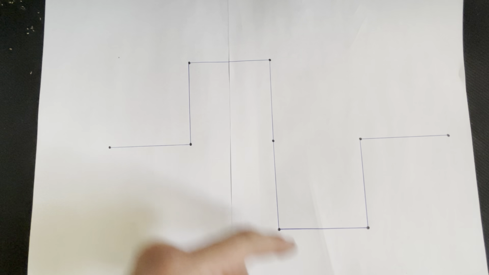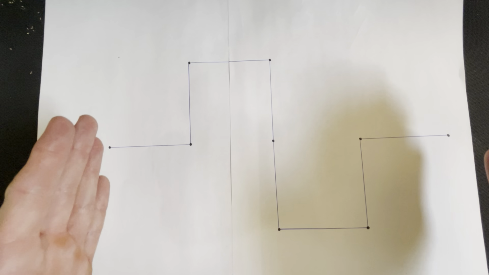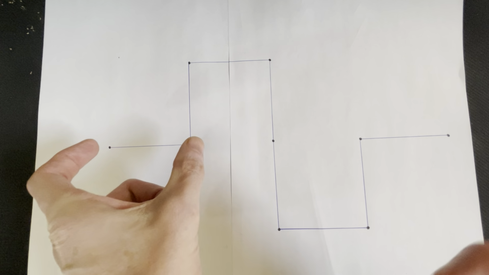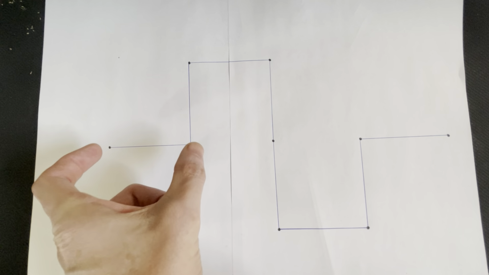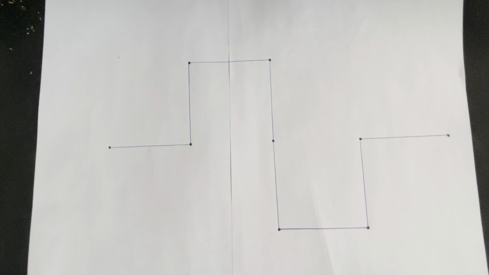Because of this kink in the middle, that's what's going to give us the strange dimension. So if I take this thing and shrink it down by 4, so the whole thing fits between these two dots, and then make 8 copies of it, it would look something like this.